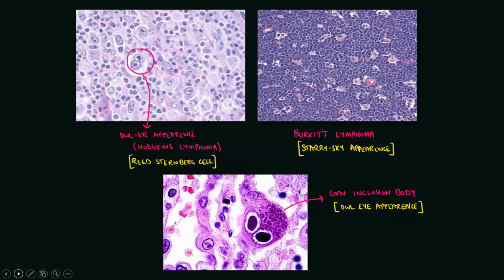So basically what happens is tumor cells are medium sized, and they are round. They have very minimal cytoplasm. Because of this, they are very close to each other, and because of the closeness and minimal cytoplasm, they give a blue background that is known as starry sky appearance.